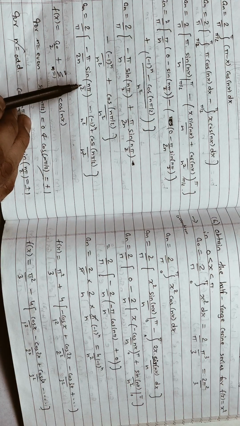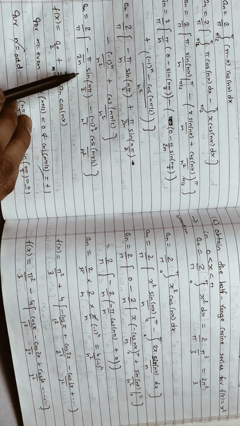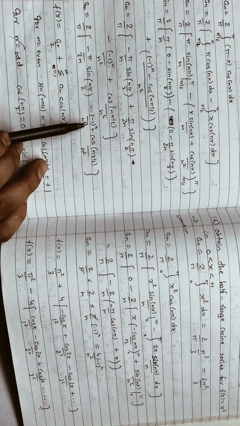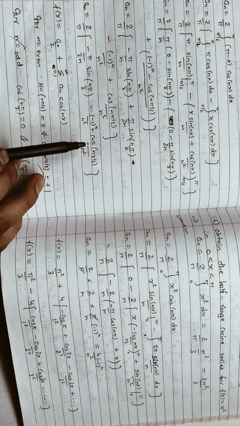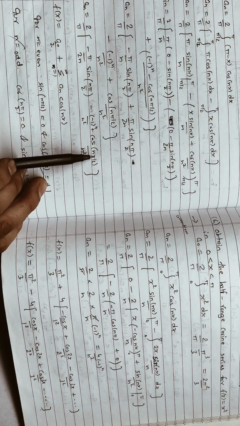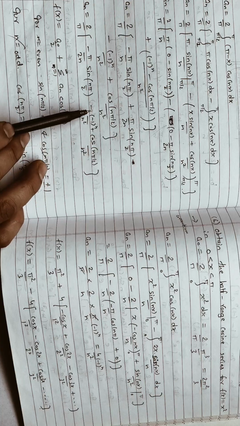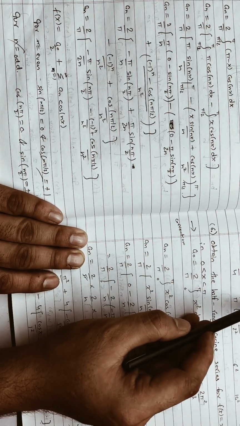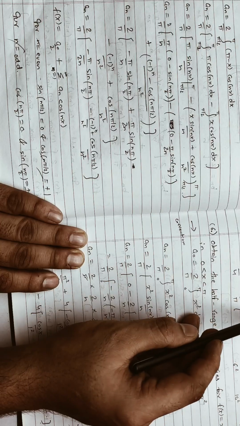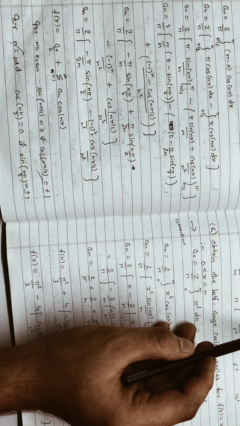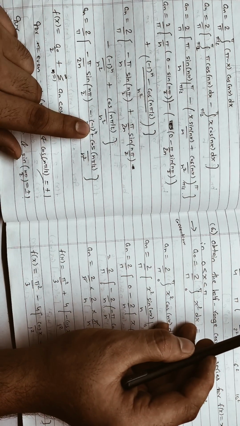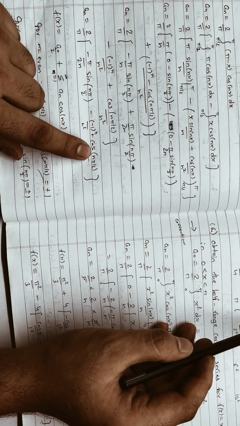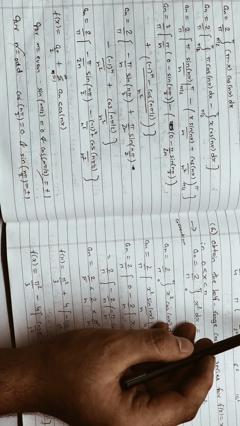So for n equal to even value, this term is always 0. And for n equal to 2, it will give me minus 1, and this will give me cos pi, which is minus 1. So minus 1 minus 1 is minus 2. So you can see minus 2 upon 2 square for n equal to 2, cos 2x. And for n equal to 4, it will give me again minus 1, and this will give me cos 2 pi, which is 1.